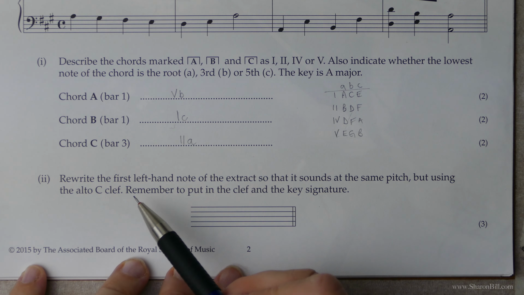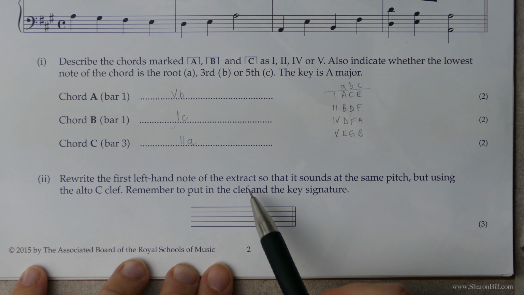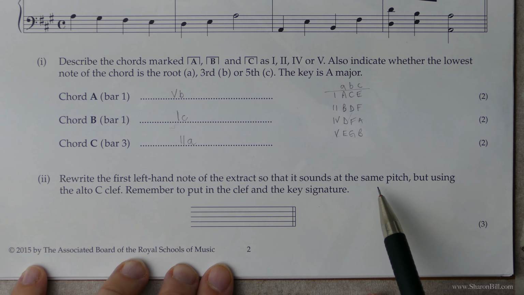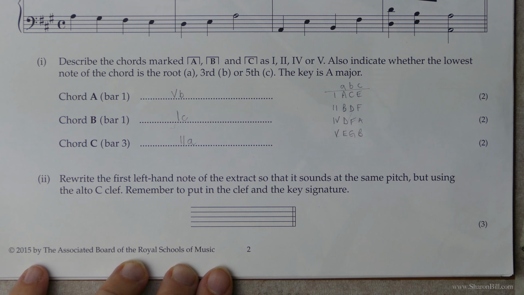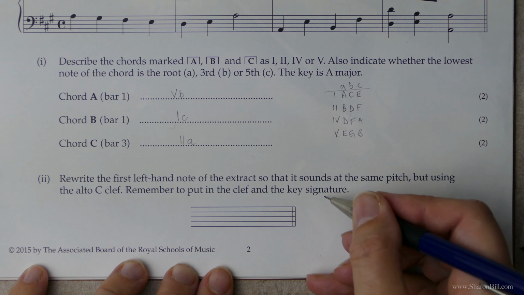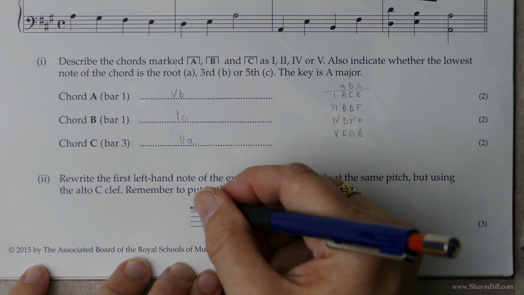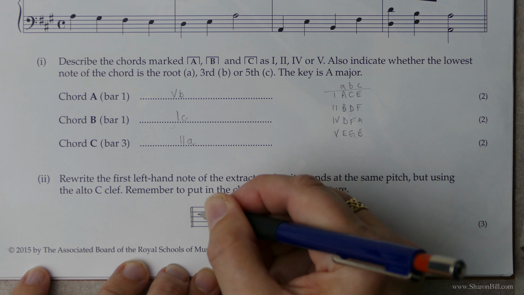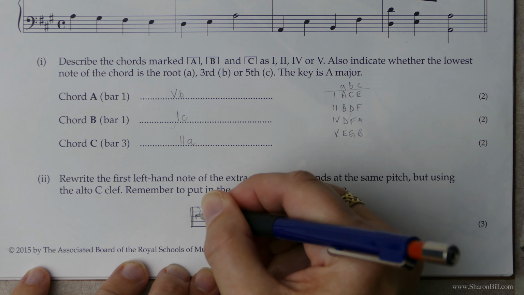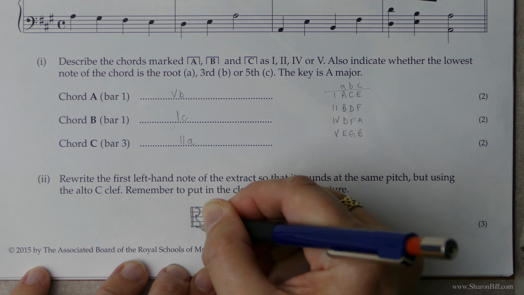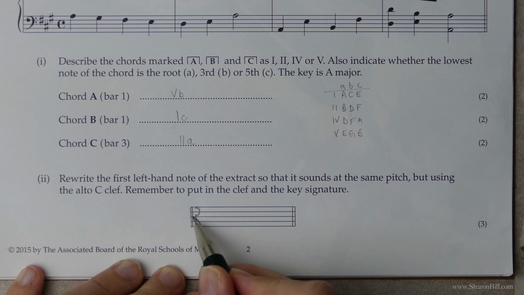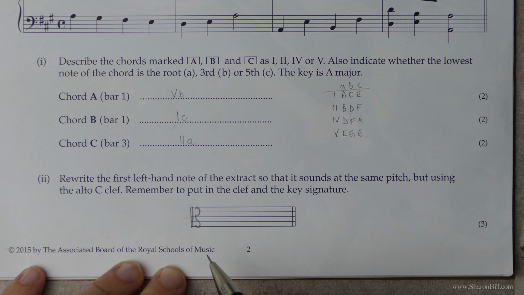So we need to rewrite the first left-hand note of the extract so that it sounds at the same pitch. So be careful you don't jump your octaves, but we need to use the alto clef here. So we need to put in the clef and the key signature, and then we need to just make sure that we get exactly the correct pitch. So by all means use a ruler. So there's our alto clef, which means that the middle line here is where the clef is centered around, and that is middle C. So that's a good anchor point to start from.